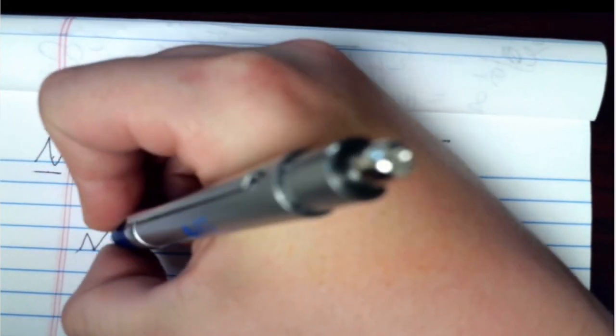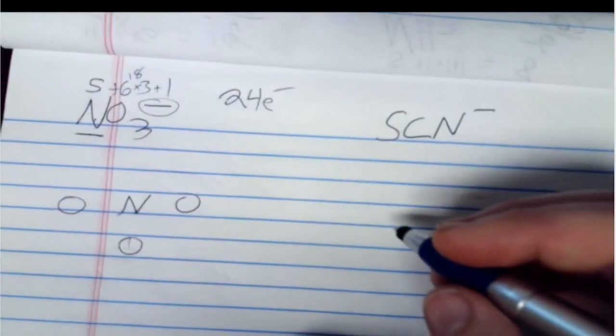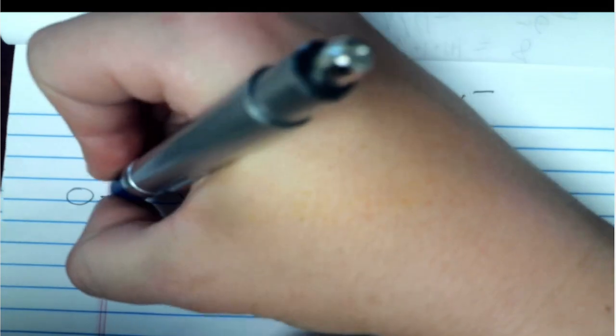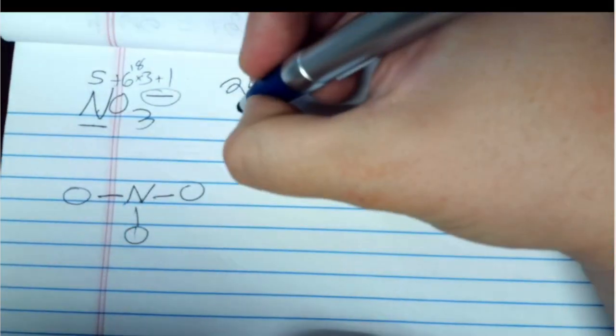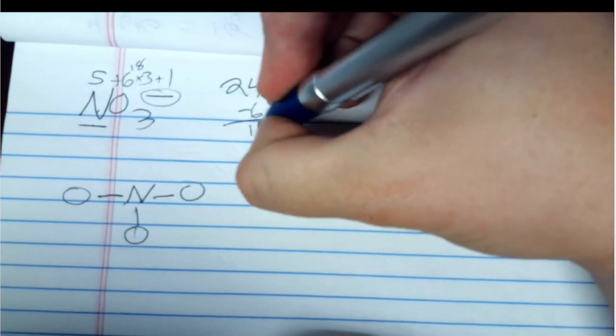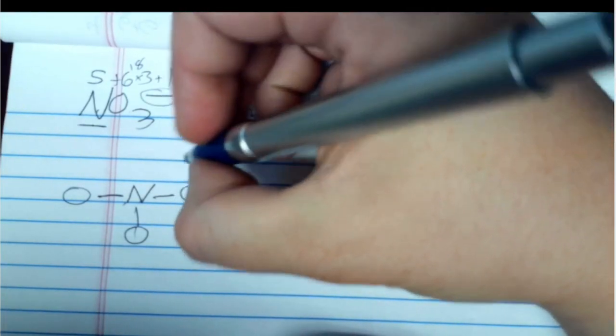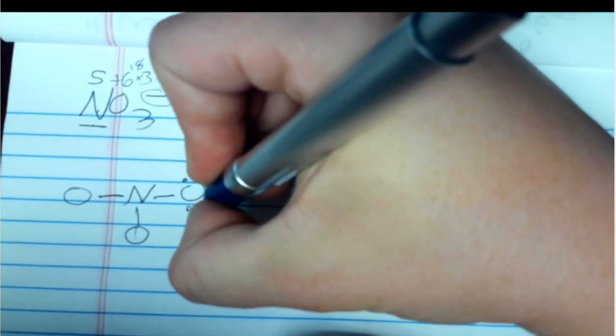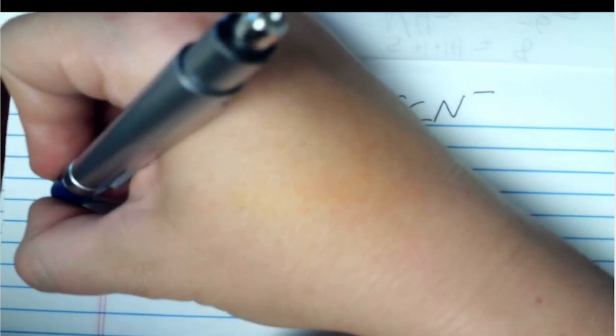Now N comes first, and it can make the most bonds, and it's the most in the center. Most bonds, least electronegative. So let's put the O's around it. 2, 4, 6. We're down to 18. Each oxygen wants 6, so that uses up the remaining 18. So I'll put that in.